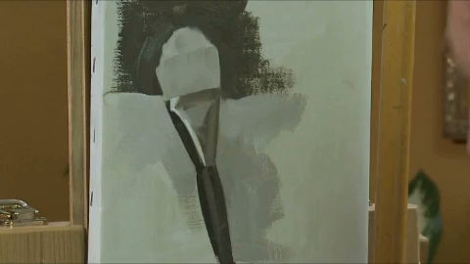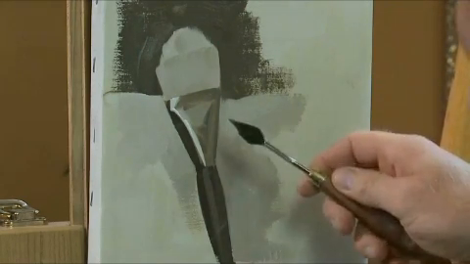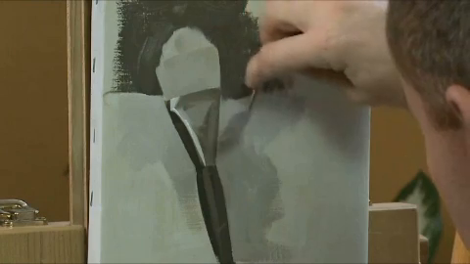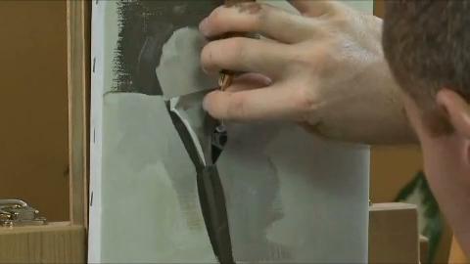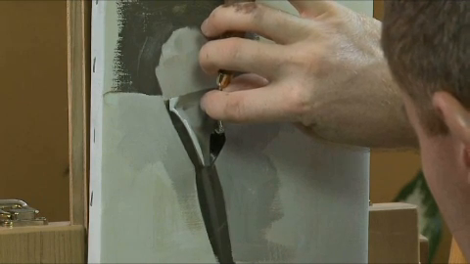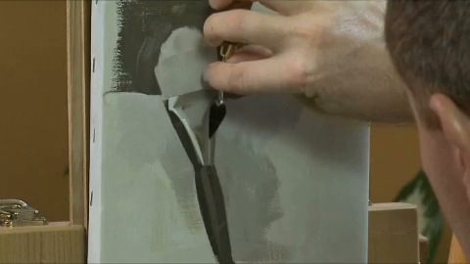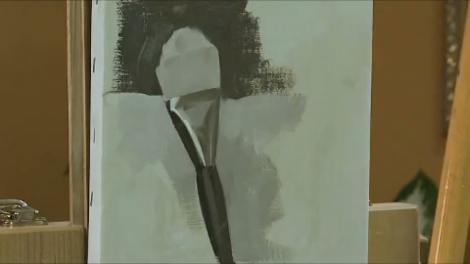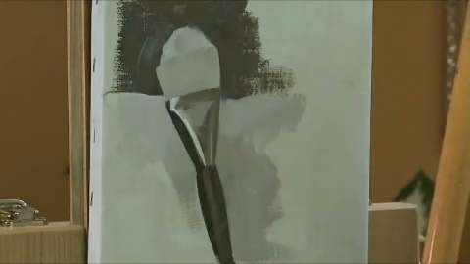And then I see just a little bit of a highlight, which is not a highlight like those are, but just actually right on this side. Okay, and then one more highlight right up in here.